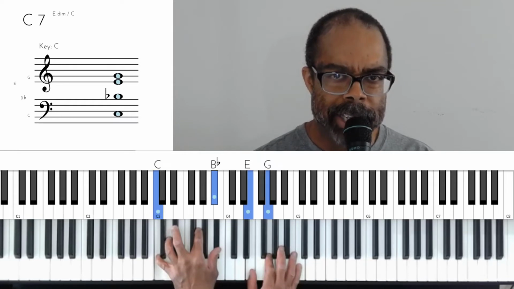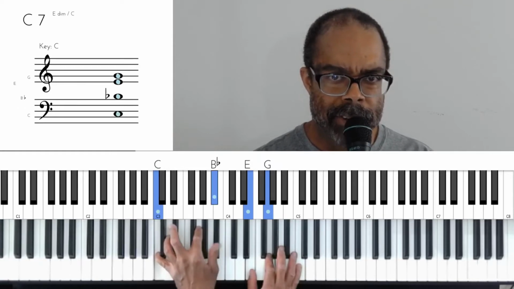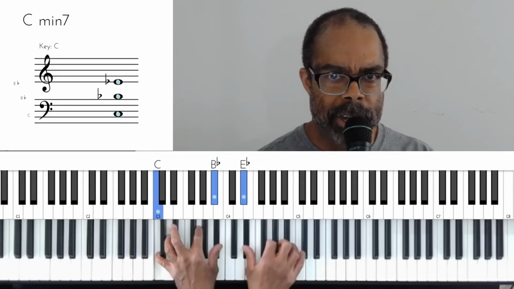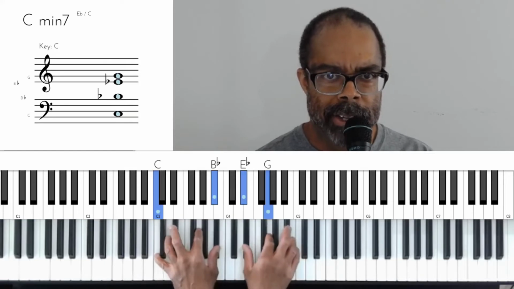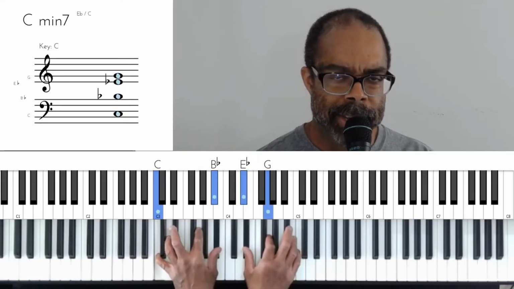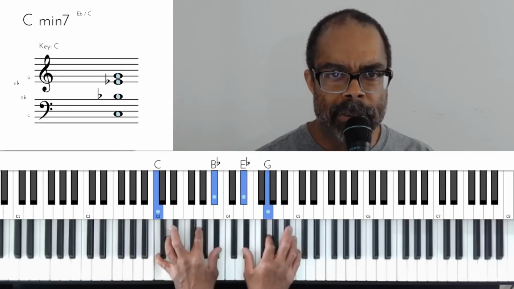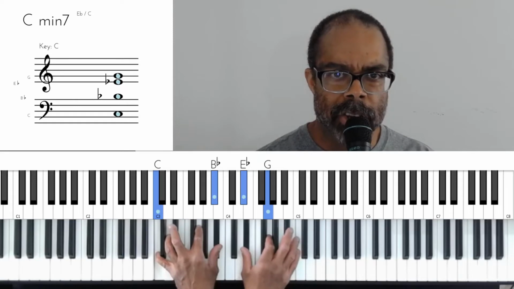If I want to play a C minor 7th chord, I have to flat the 3 and the 7. So the root, flat 7, flat 3, 5. That's my C minor 7th chord. Now if I want to play a C minor 7th with a flat 5, I have the root, flat 7, flat 3rd, and I flat the 5.